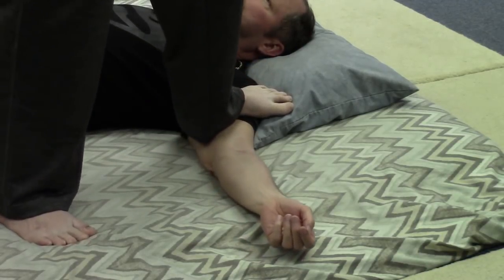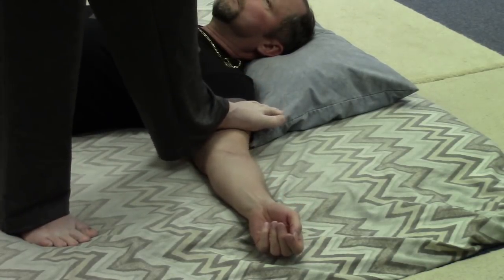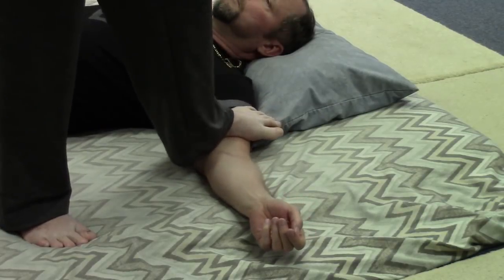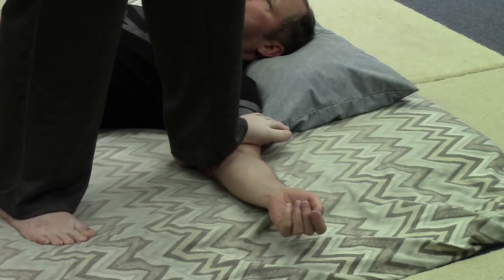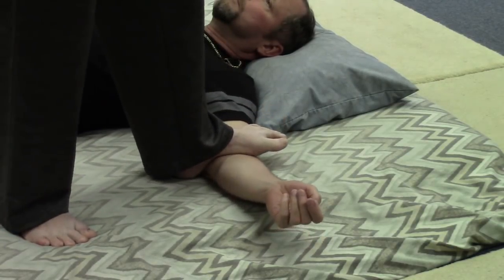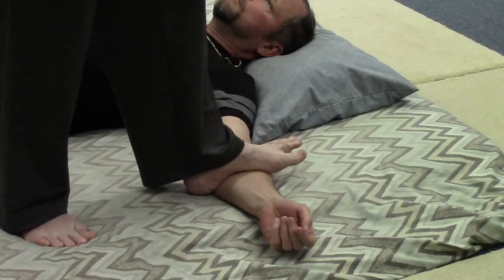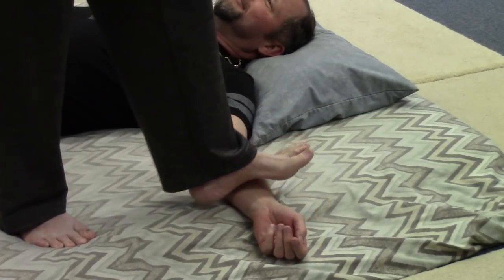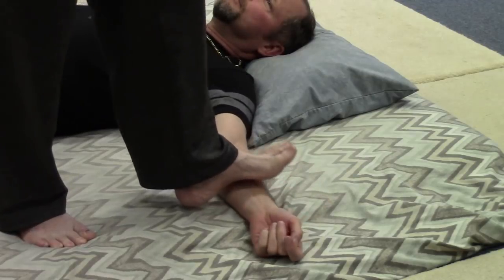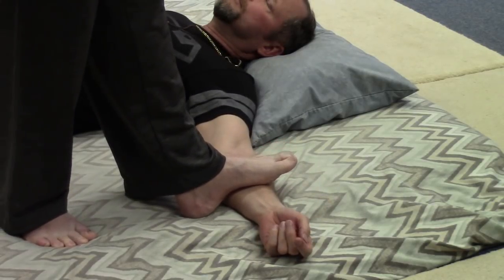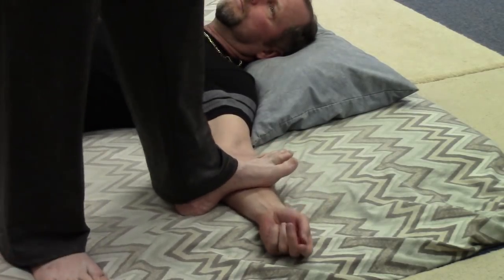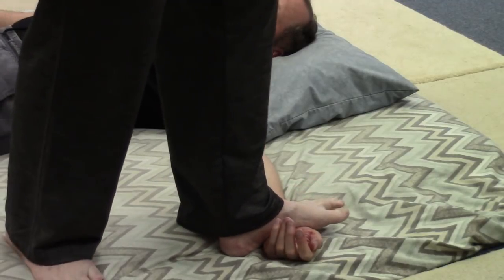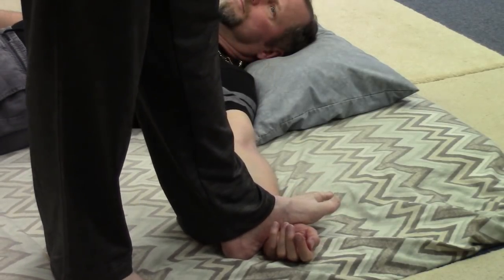So, how many times do I walk on those lines on the arm? I don't know. However many times I need to. Okay? If the hand's hanging off the mat a little bit, you can put a pillow or a towel under the hand.